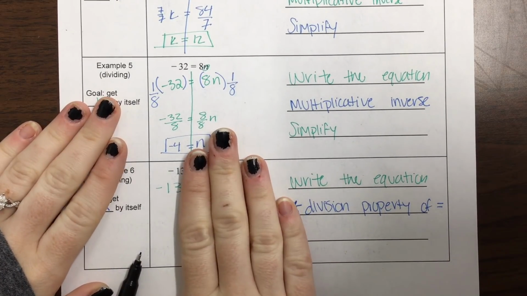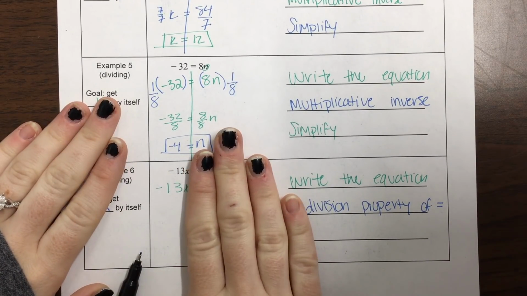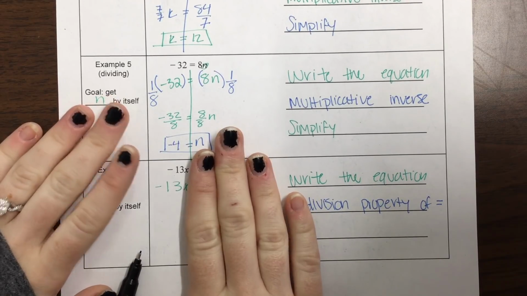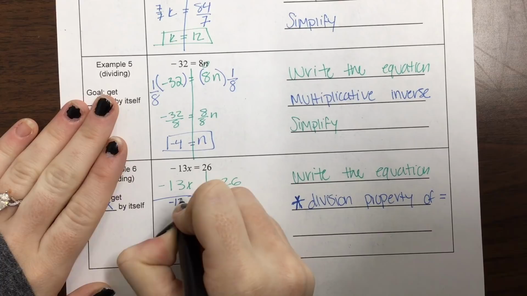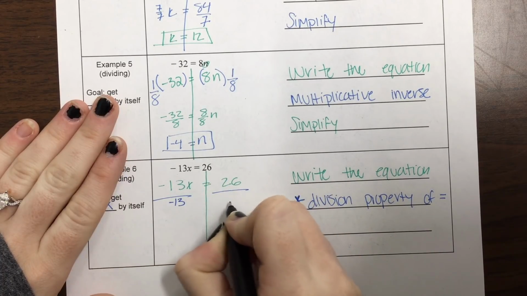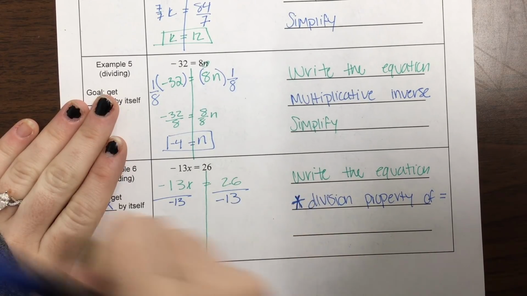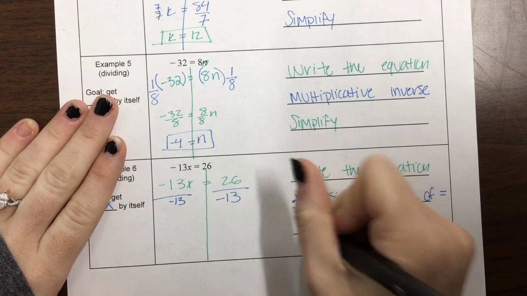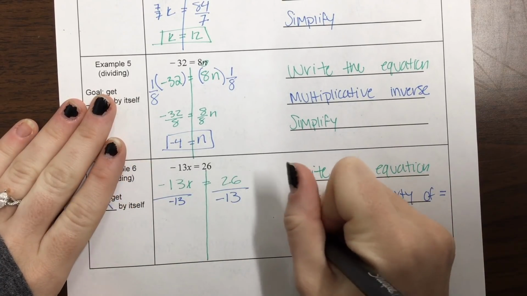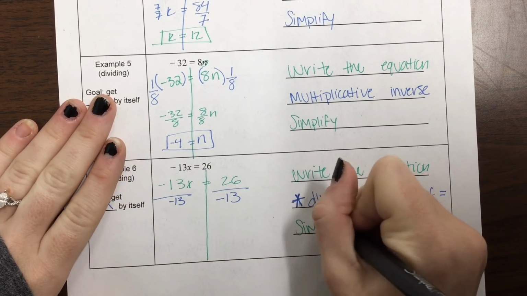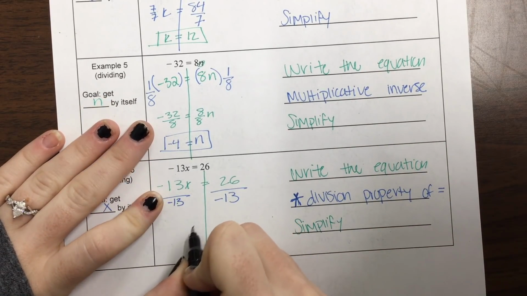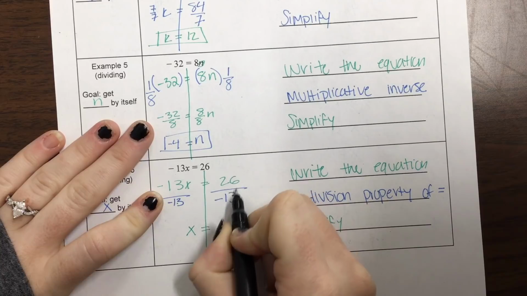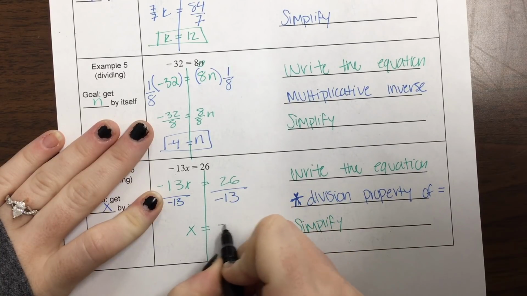So I know that anything divided by itself is going to be 1. So I know that if I divide negative 13x by negative 13, I'm going to get 1x. So that's that step that I'm going to simplify. Negative 13 divided by negative 13 is 1. I'm just left with 1x. 26 divided by negative 13 is negative 2.